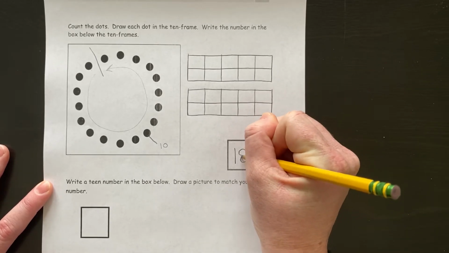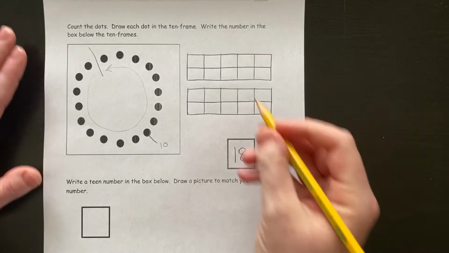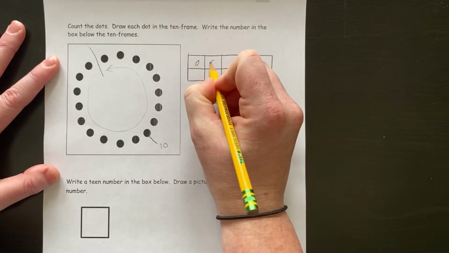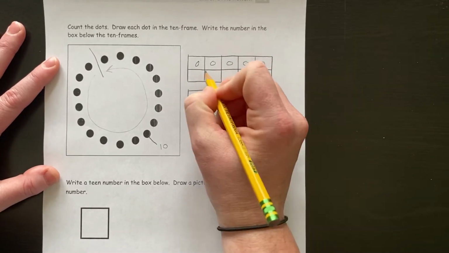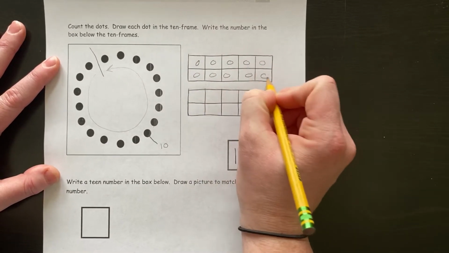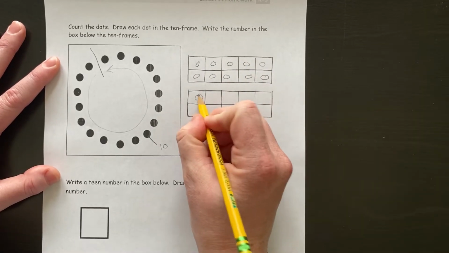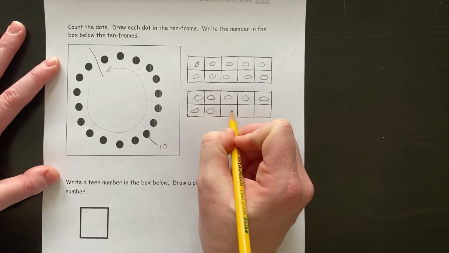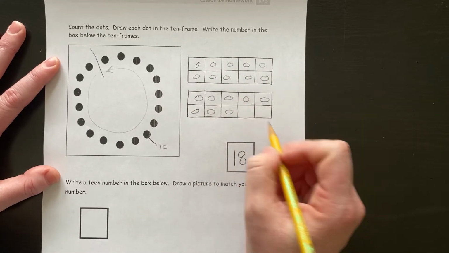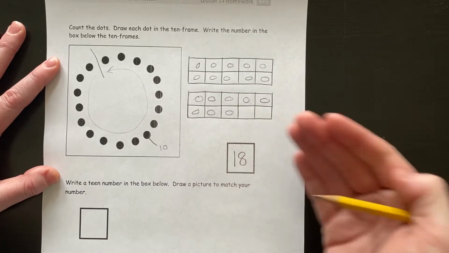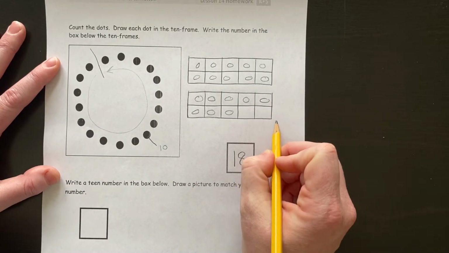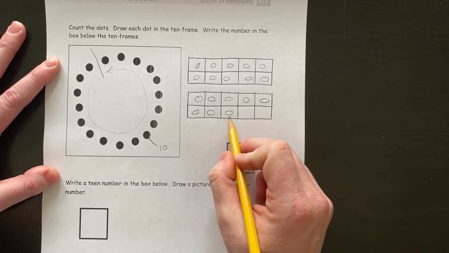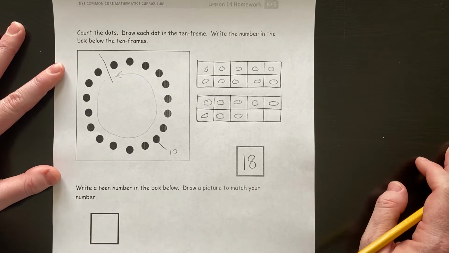10, 8. Ooh, and I'm going to fill it in my 10 frames. 1, 2, 3, 4, 5, 6, 7, 8, 9, 10. Fills up the 10 frame. And then I need 8 more. So I know 8 is 5 and 3. 5 and 3. And also I know that 18 is 2 less than 20. So this would be 20, 19, 18. So I know it matches.